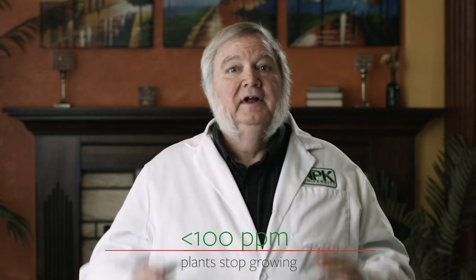So at the very least, we have to bring in fresh air to replace the stale air that's been depleted of carbon dioxide. If plants deplete CO2 to 200 parts per million instead of our 350, it's going to dramatically slow down growth. If they deplete it down to 100 parts per million, the plant will stop growing.